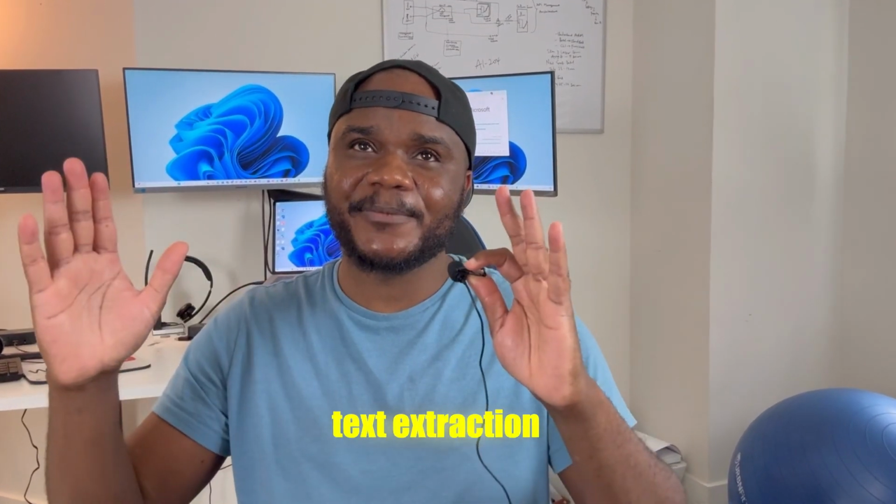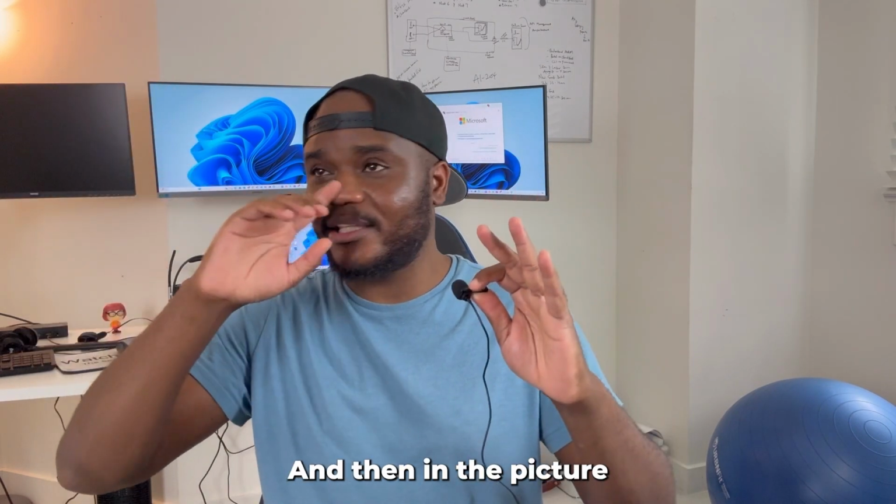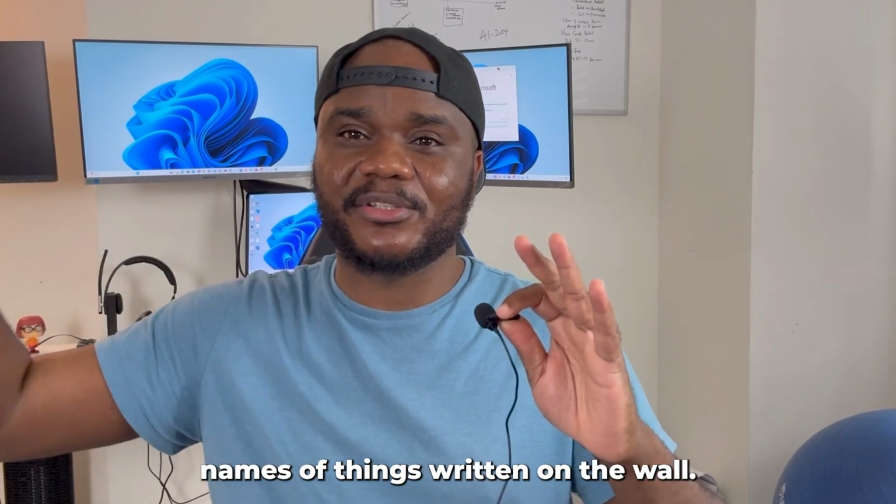Now, the third one is text extraction. There are some images that come with text. Imagine you taking a picture of a street, and in the picture you can see the street name, you can see names of things written on the wall.